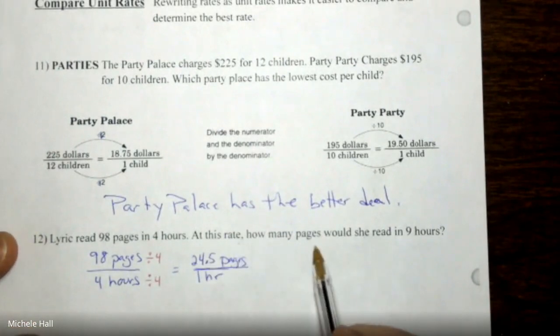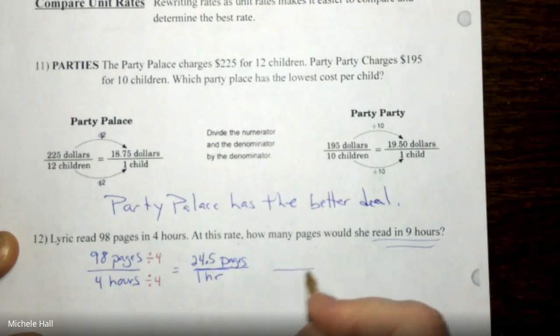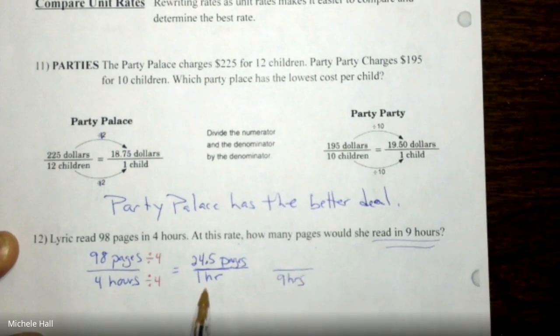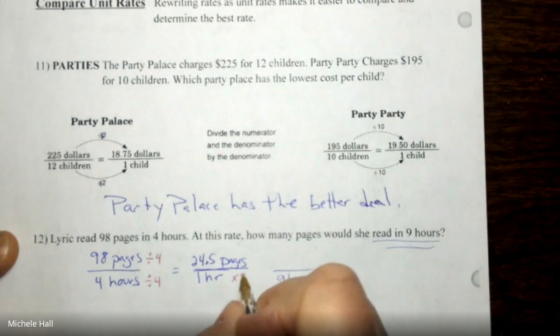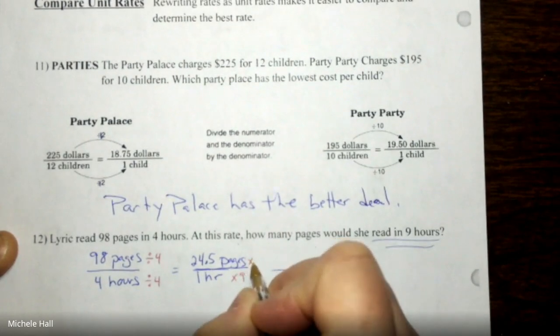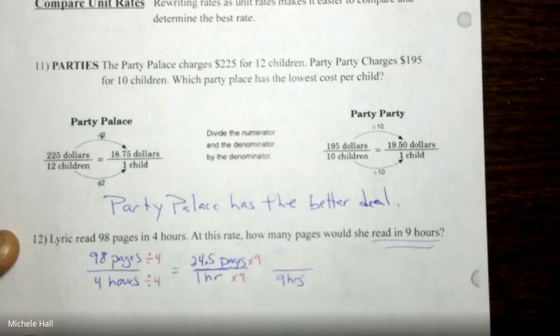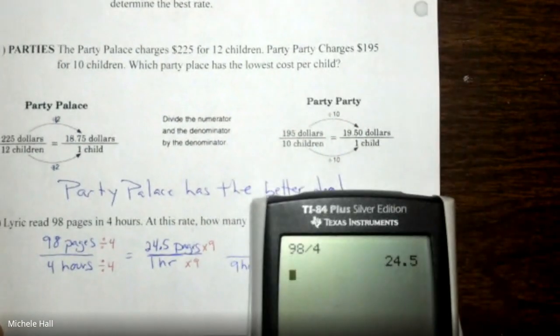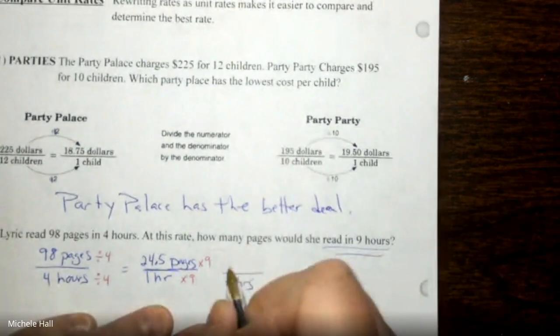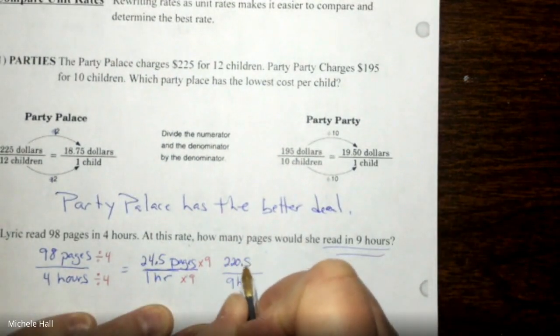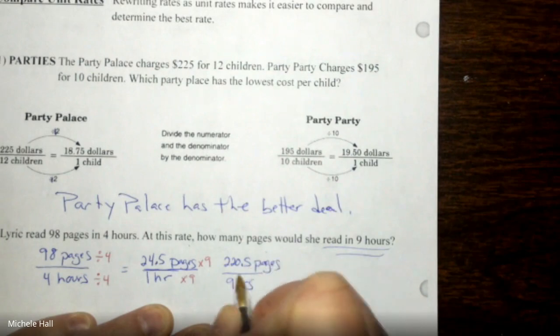At this rate, how many pages can she read in 9 hours? I want to know how many she can read in 9 hours. If I know 1 hour, can I figure out how many for 9 hours? Now we're working in the opposite direction. We're going to bring it up. I can do 1 times 9 gives me 9 hours. So 24 and a half times 9. 24 and a half times 9 would be 220.5. 220 pages in 9 hours.